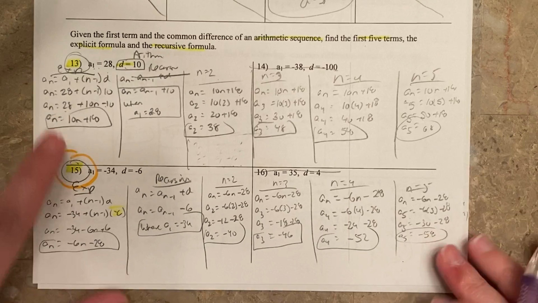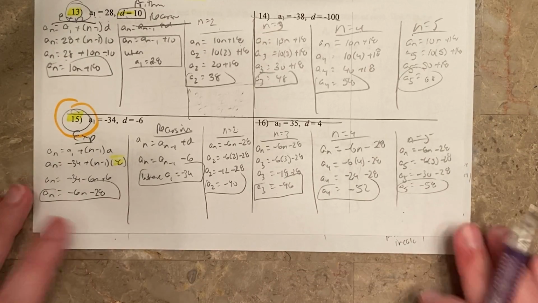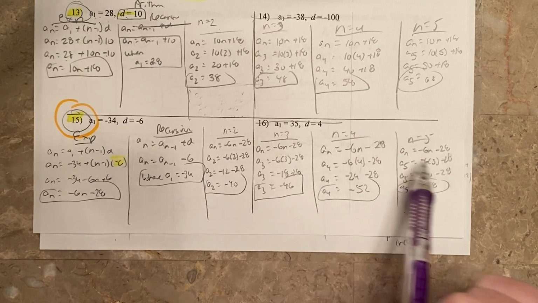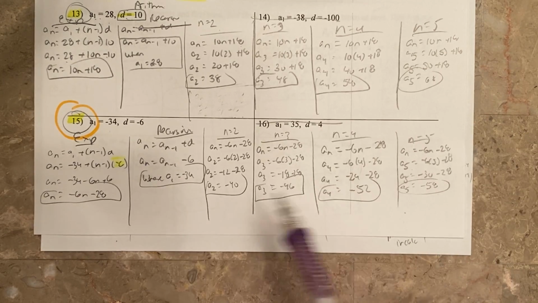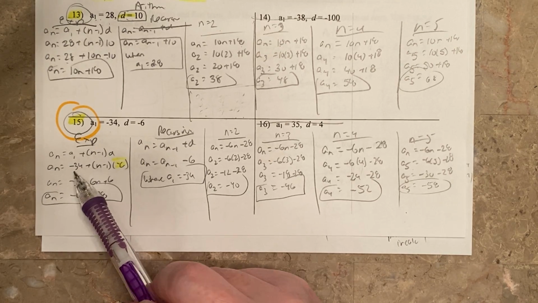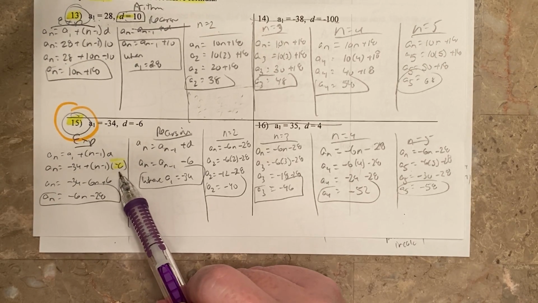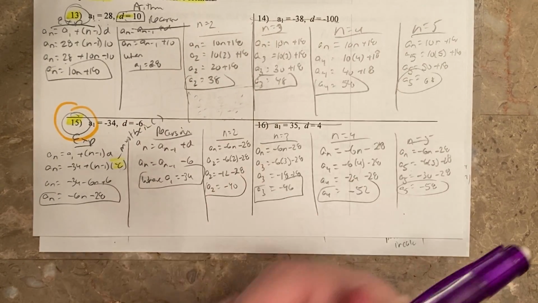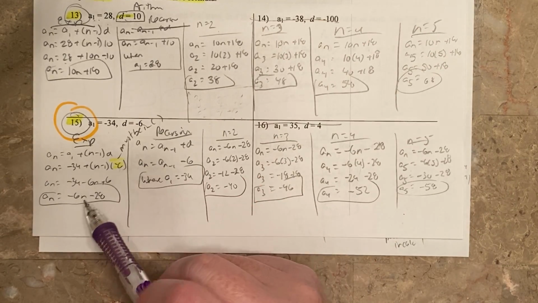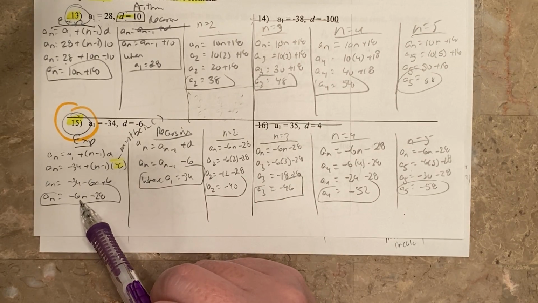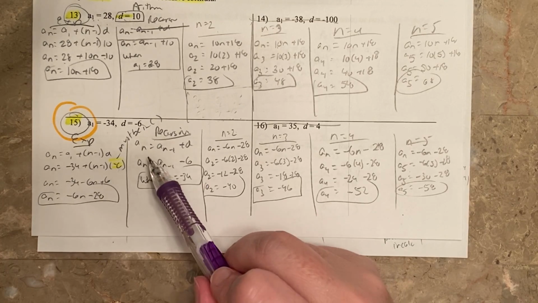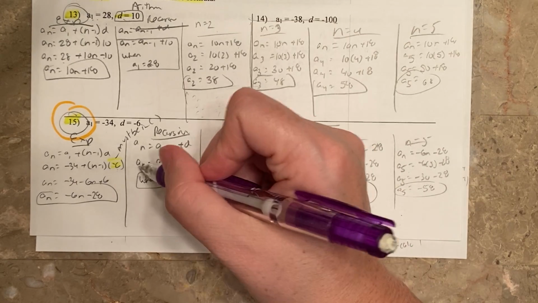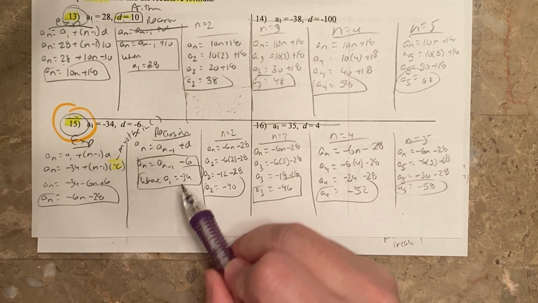Okay, so again, I did 13 with you, 14 you had to skip, so 15 you had to do on your own. This was arithmetic. You had to figure out the explicit, the recursive, and the first 5, and since you already figured out 1, just the next 4. So the explicit: a sub 1 is -34, common difference is -6. Please make sure this is in parentheses, must be in parentheses, otherwise it looks like you're subtracting, but you're really multiplying. After you distribute and combine like terms, you get -6n minus 28. Recursive: a sub n equals a sub n minus 1 plus d, so you're just really adding the -6, and make sure that you are telling me what a sub 1 is, so important.